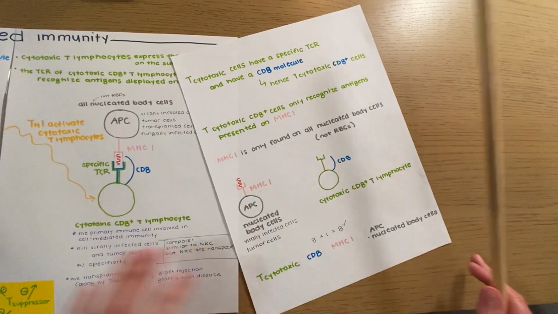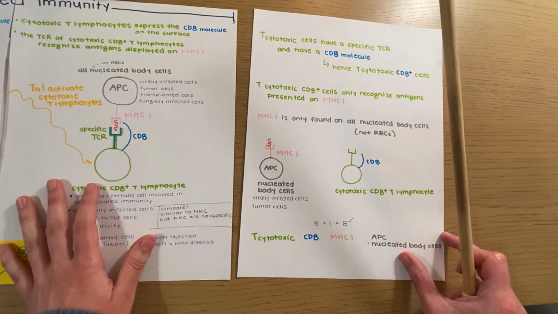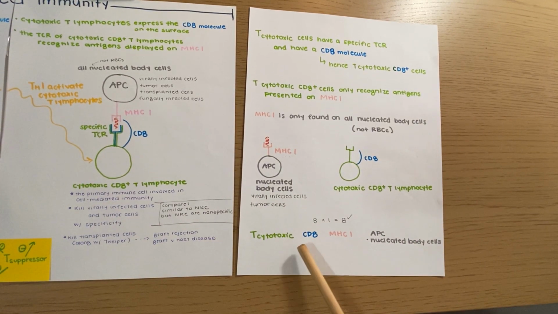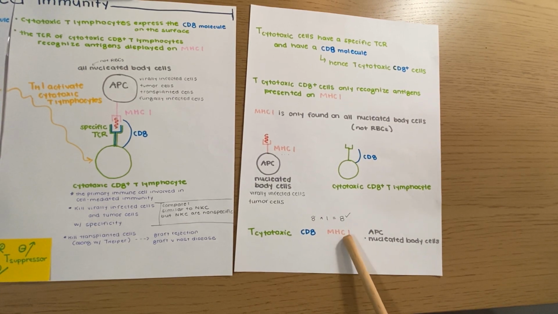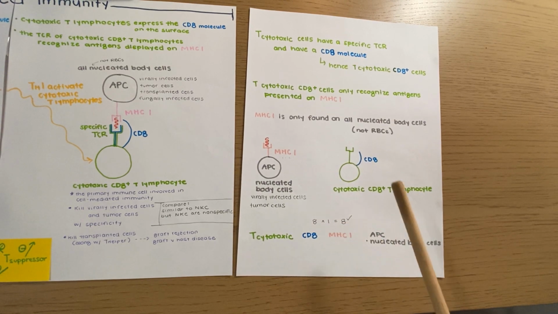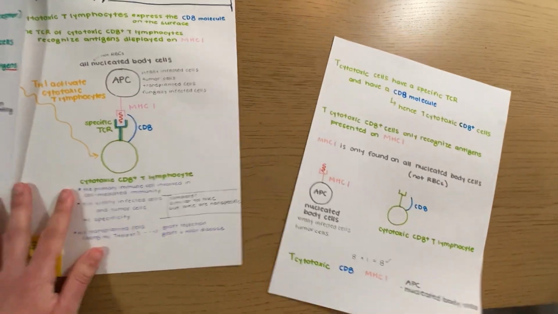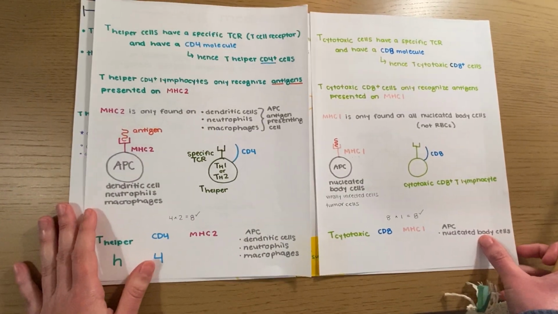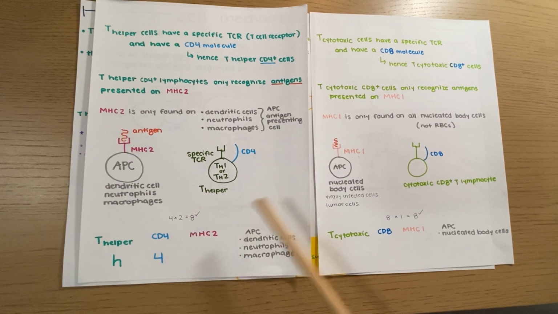And you can remember that cytotoxic T lymphocytes are CD8 positive, and they match with MHC1 because 8 times 1 is 8. So both matches produce a product of 8.